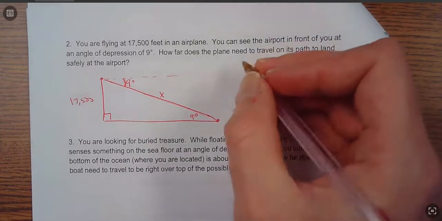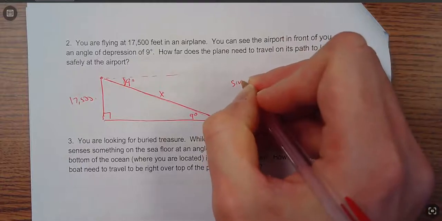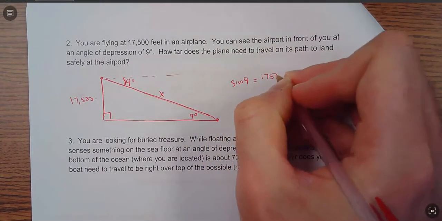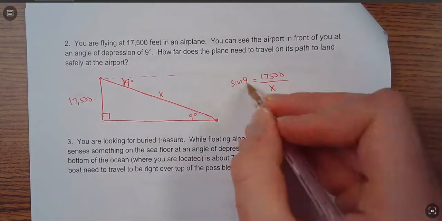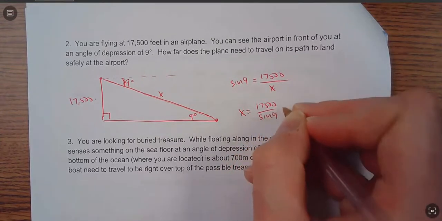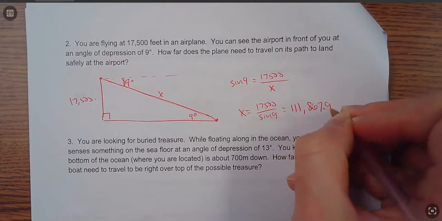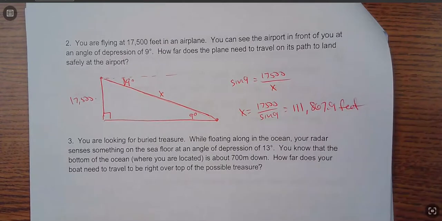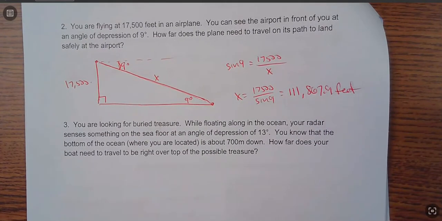So if I need to solve for this side, that's opposite and hypotenuse. Those are the two sides I'm dealing with here. So that's sine. Sine of 9 equals 17,500 over x. Again, when it's over x, you just flip-flop those. x is going to be 17,500 over sine 9. Put it in the calculator. It's going to be 111,867.9 feet. It's pretty exact, but pretty close to that. That's how far it's going to have to travel.